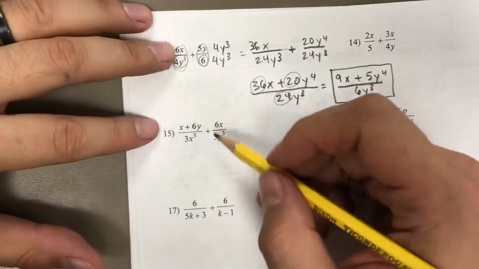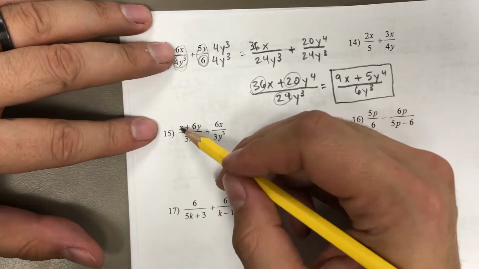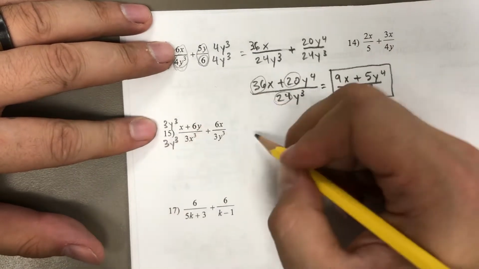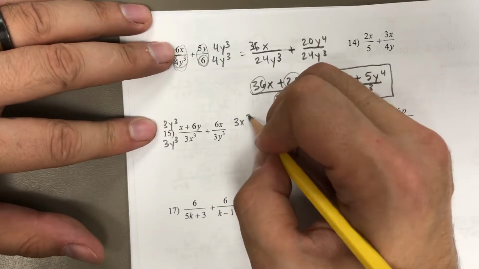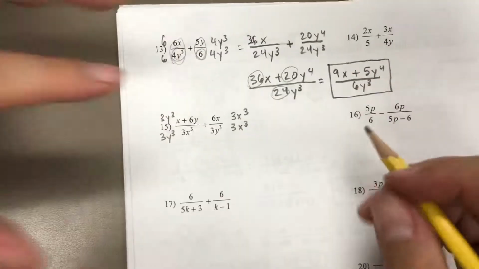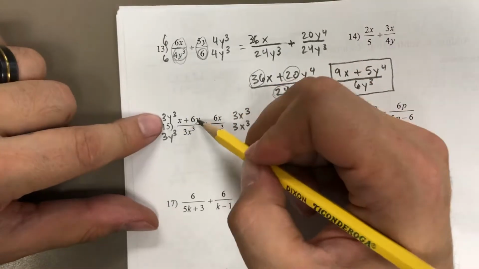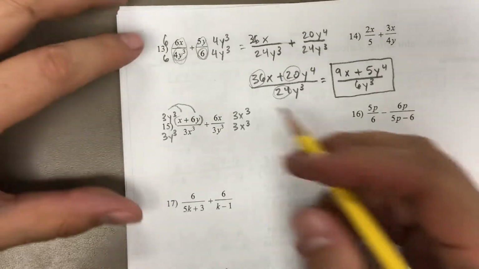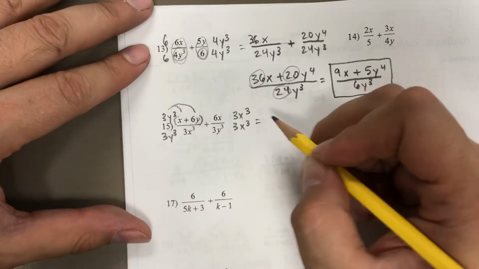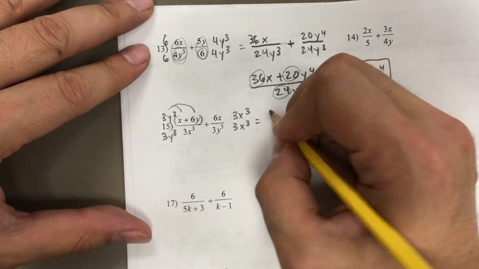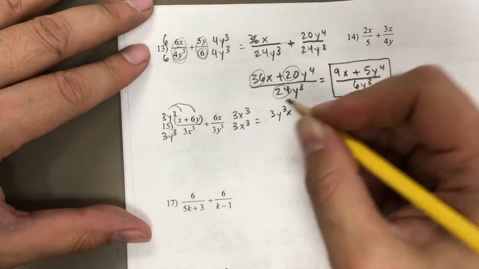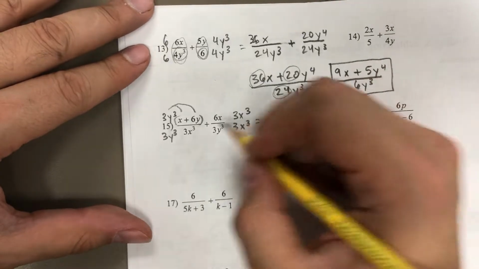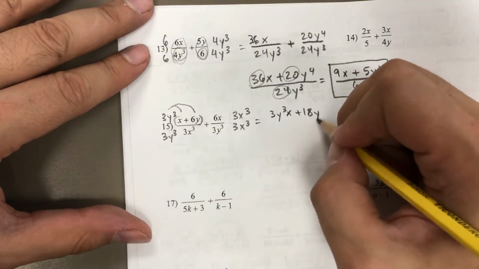Okay. Common denominators, so we multiply the top and the bottom for this fraction by 3y to the third, and this one by 3y to the third, and then top and the bottom on this one by 3x to the third. Okay, here we go. So when we have this addition here, that means that this 3y to the third needs to distribute into both parts. So I get 3y to the third times x, and 3y to the third times 6y, 3 times 6 is 18, so plus 18. And then y times y to the third is y to the fourth.